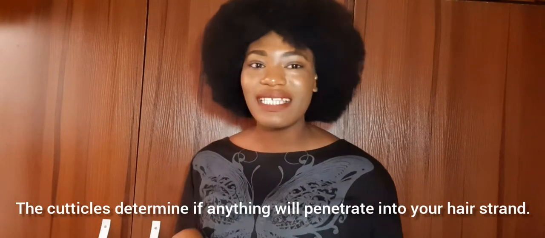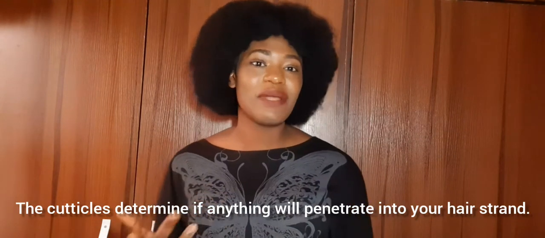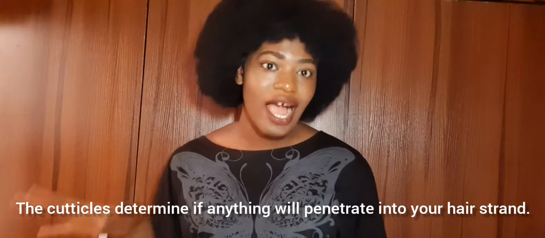So the most important element in talking about hair porosity is the cuticles of your strands, how tightly packed or how spaced out your cuticles are. The hair strand is made up of cuticles, medulla and cortex. The cuticle is the outermost layer of your hair strand. Then after the cuticle we have the medulla, and the innermost layer rather of the hair strand is the cortex. It is the cortex that determines if anything is going to penetrate your hair. It is the cortex that determines the permeability of your hair to moisture and products.